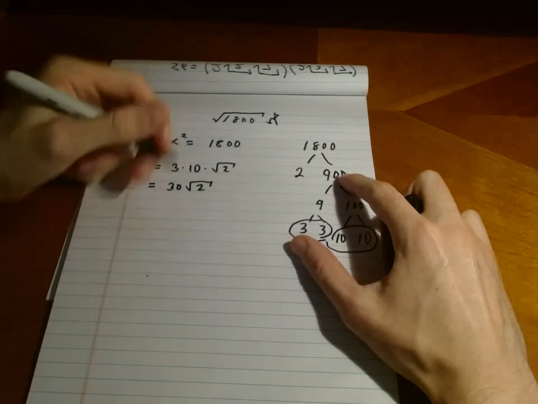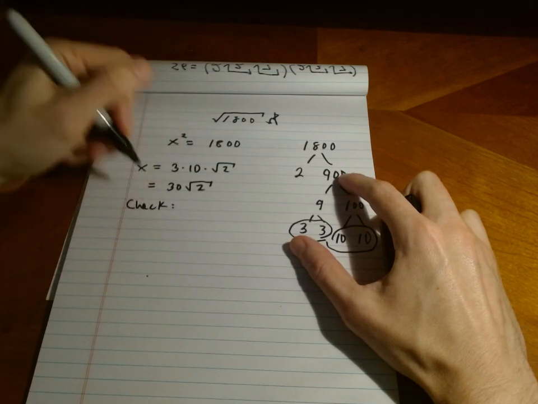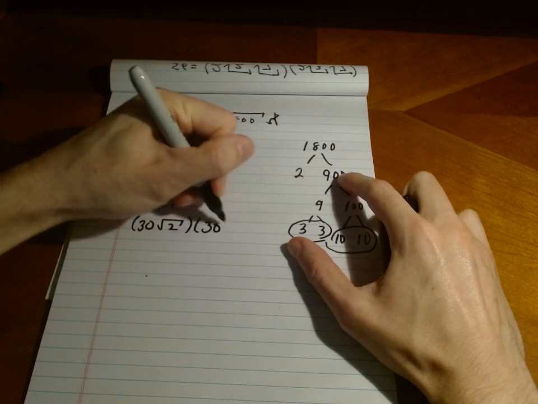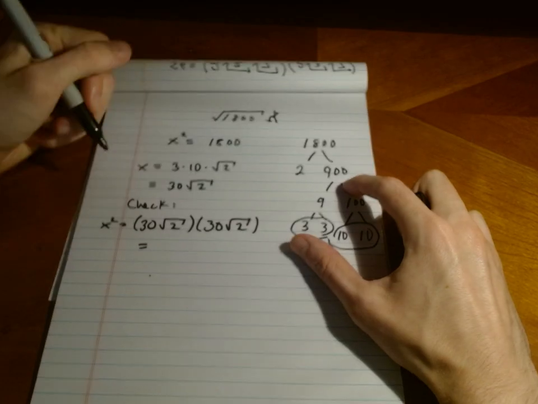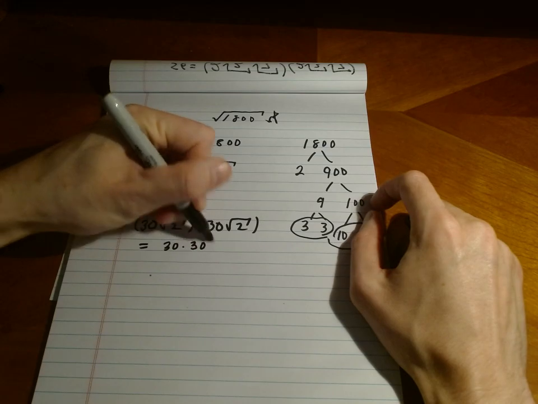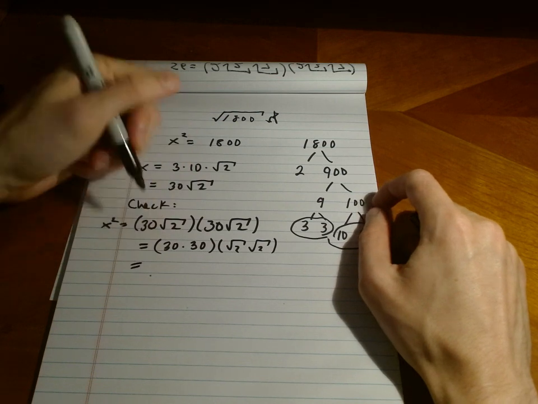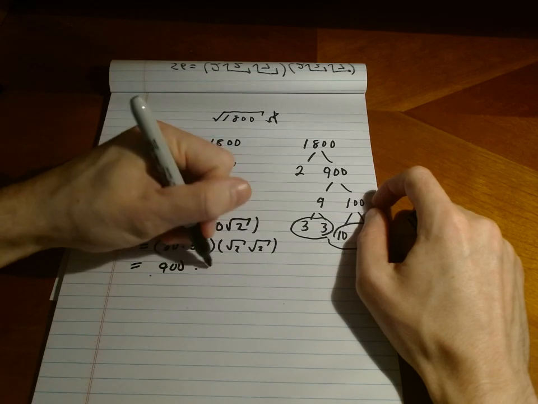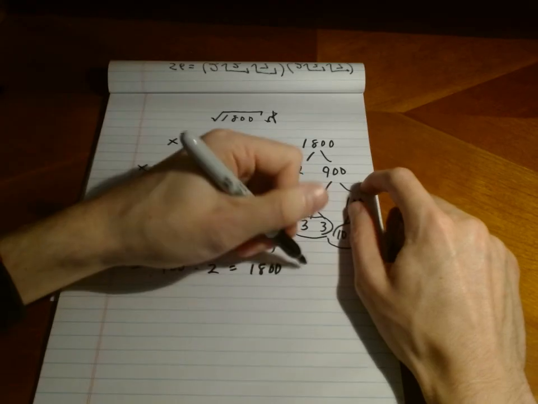Okay, so let's check to see if this works. So check. 30 times the square root of 2 times 30 times the square root of 2. So that's x squared. 30 times 30, square root of 2 times the square root of 2. 30 times 30 is 900. Square root of 2 times the square root of 2 is 2. So this is 1800. Okay, so that worked.